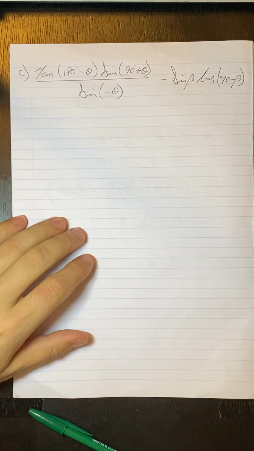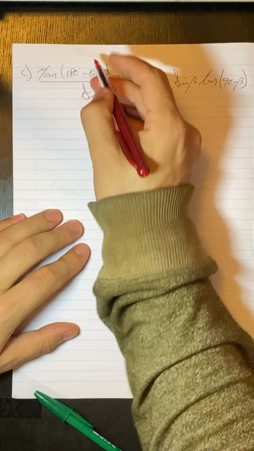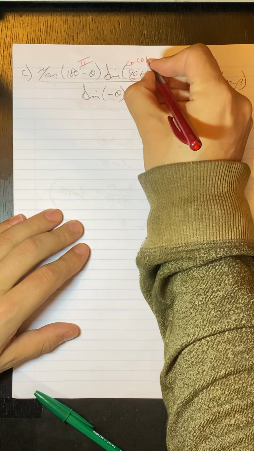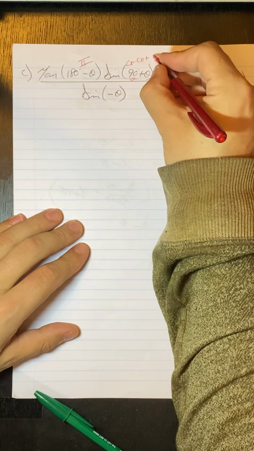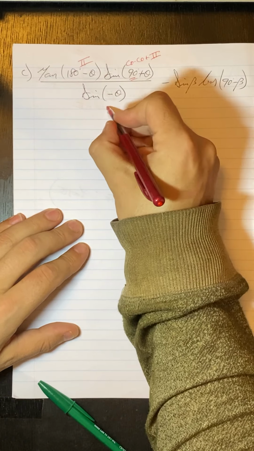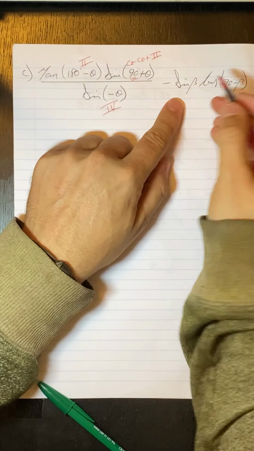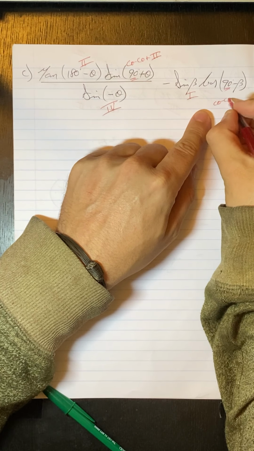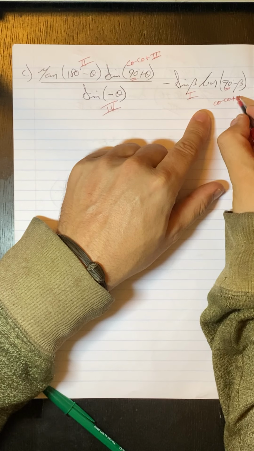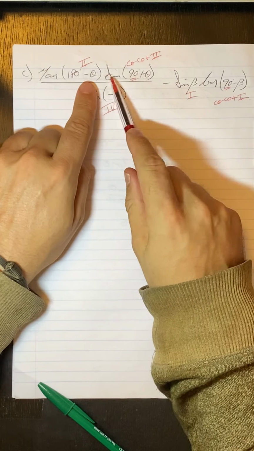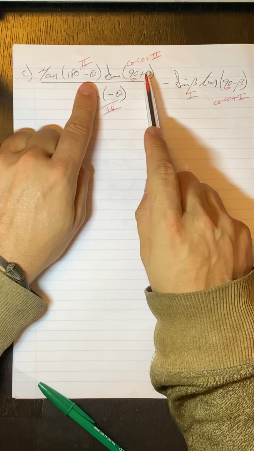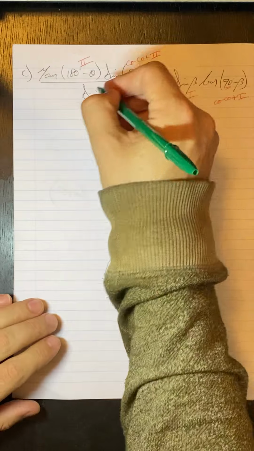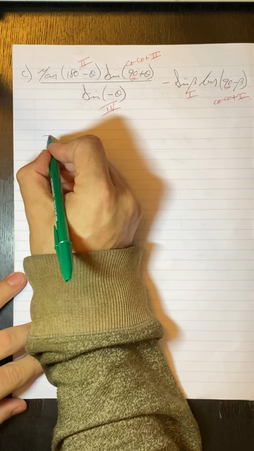Okay, last one. First of all, let me list which quadrants we're in. 180 minus theta is in the second. 90 minus theta is cofunction, 90 plus theta is in the second, minus theta is in the fourth. That's just the first quadrant, and then 90 is cofunction, 90 minus is in the first. Now don't worry about if we've got different angles. Here we've got theta, theta, theta, and here we have beta, beta.